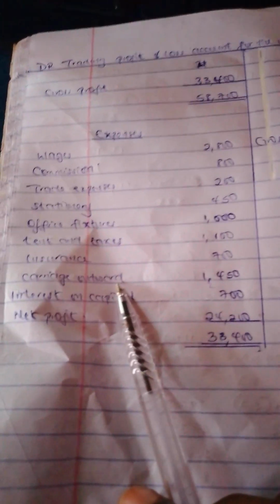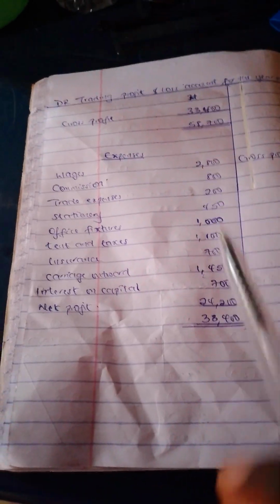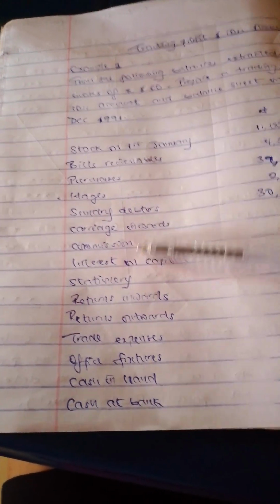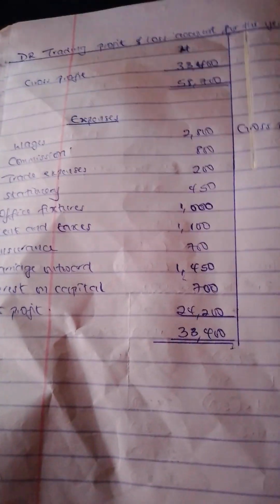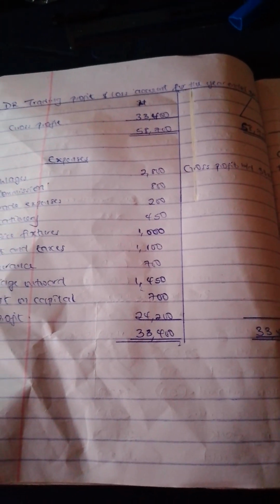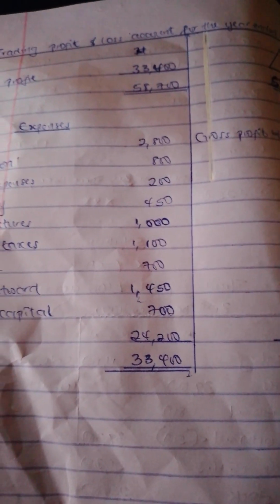Now we have carriage outward 1,450 in your question. Interest on capital 700, still in your question. Now let's look at interest on capital over here. This interest on capital, you might say it's not an expense, but it is an expense. Why? Because interest on capital is just like you paying rent or salaries, whereby you borrow a sum of 30,000 naira to begin a business.